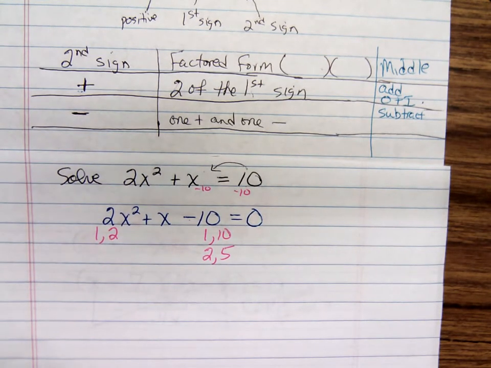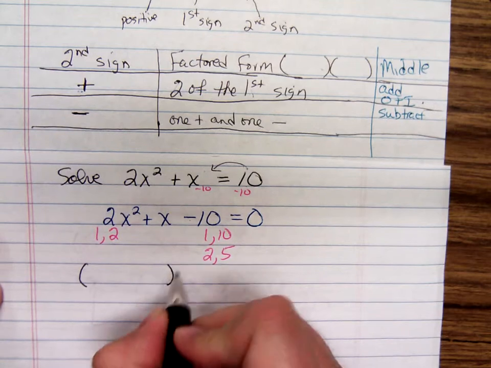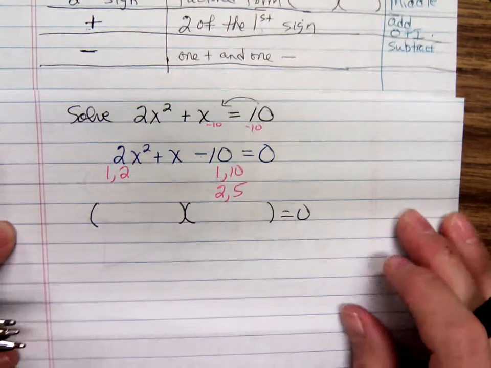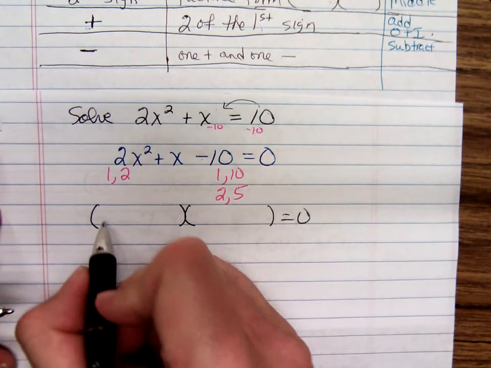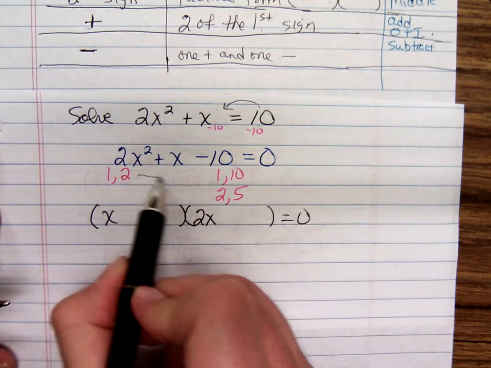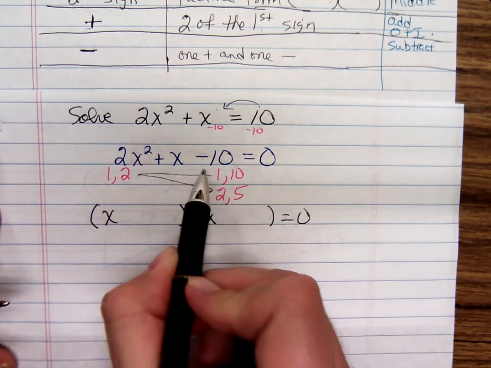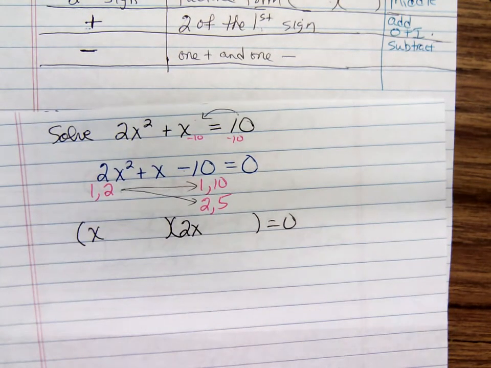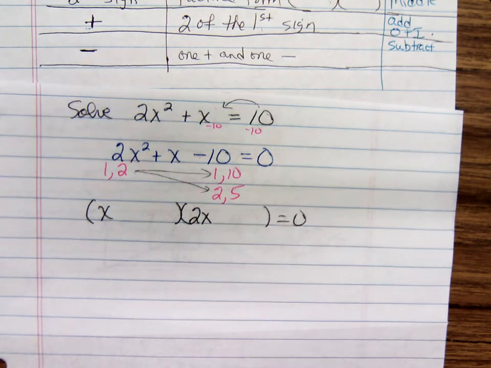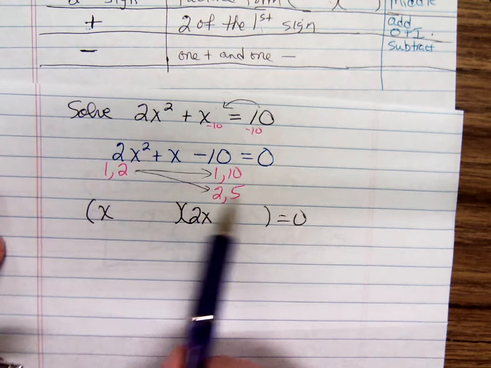I'll draw my 2 sets of parentheses. So 1x times 2x. And I'm just going to be pairing them. Let's see. 2 and 5. Well, I'm going to try it with the 2 and 5 first.